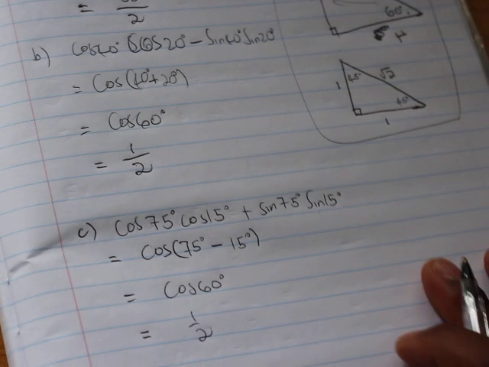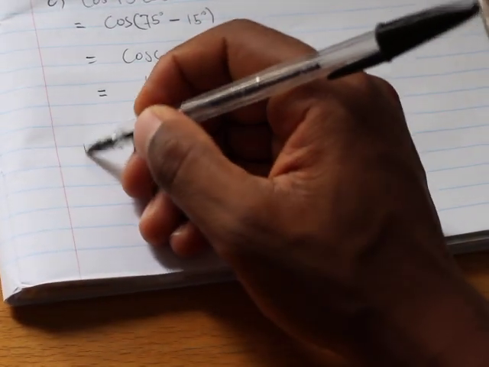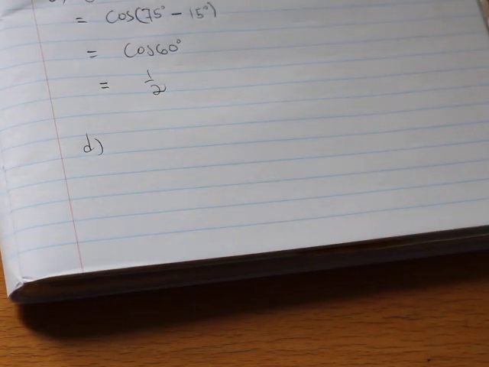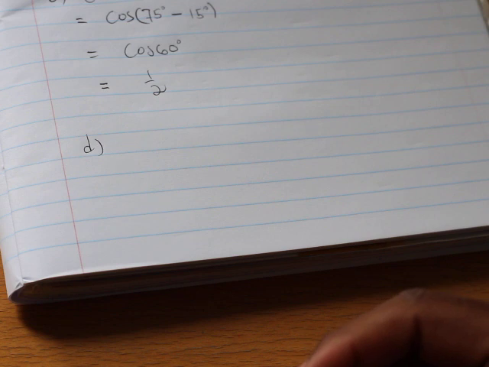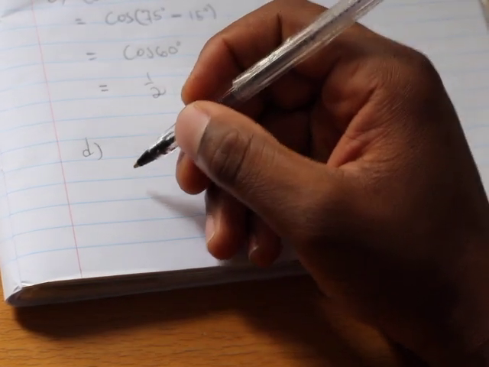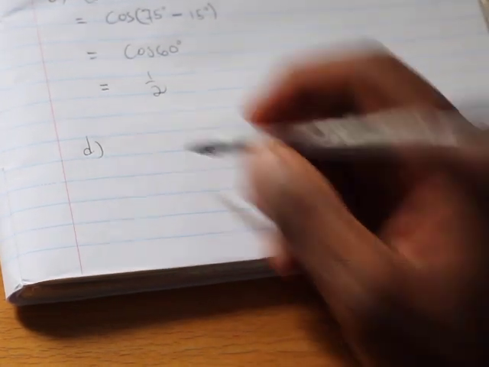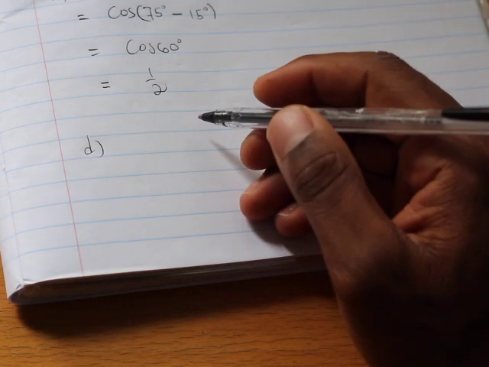Last one. Let's look at the last one. And then that will be it for this lesson, ladies and gentlemen. We've come a long way. It's actually been a long day for me today because I've just had some technical issues with the camera and all that. But we're here, you know what I mean. So last question.